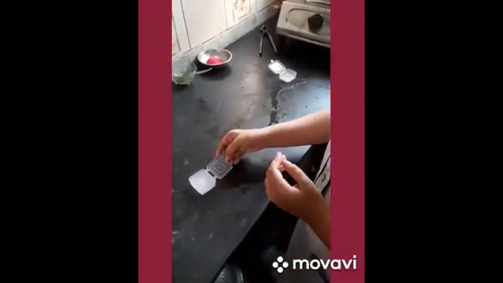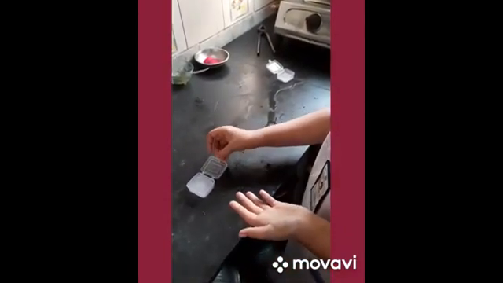Ice melts at room temperature. Here I have one ice cube in this box and I will keep it here to see how it will melt at room temperature. You can see that the ice has melted. The solid has turned back into liquid. Water is in liquid form. Okay, let's keep this aside.